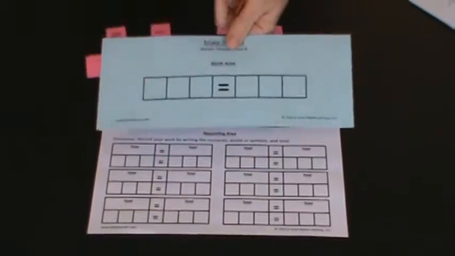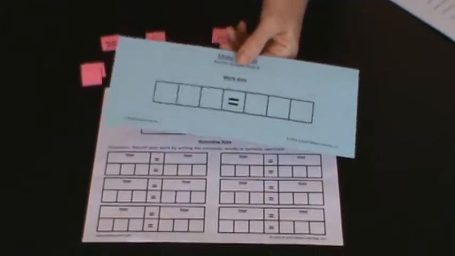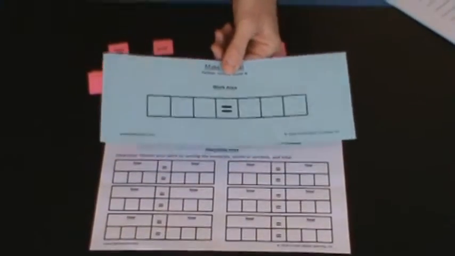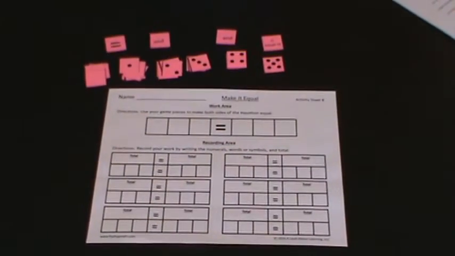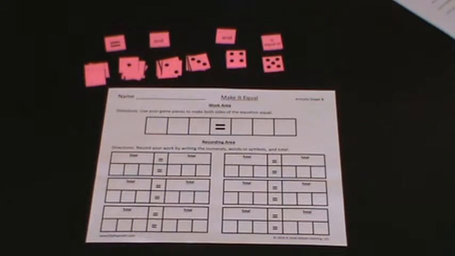But this is great for if you don't want students to record, but you want to do quick practice with it. You can pass these out for partners or individuals. Use the cut apart domino pieces and the word "and" to create equal equations. Do this together with students until they are ready to do it on their own.